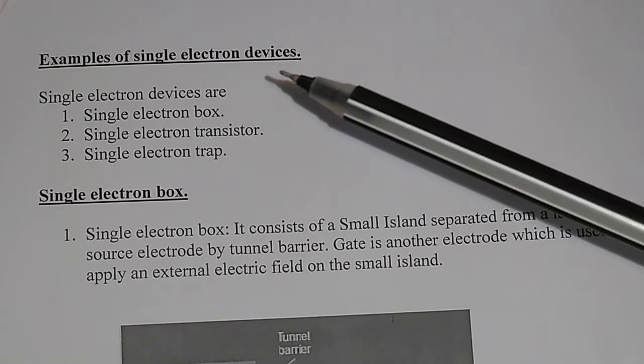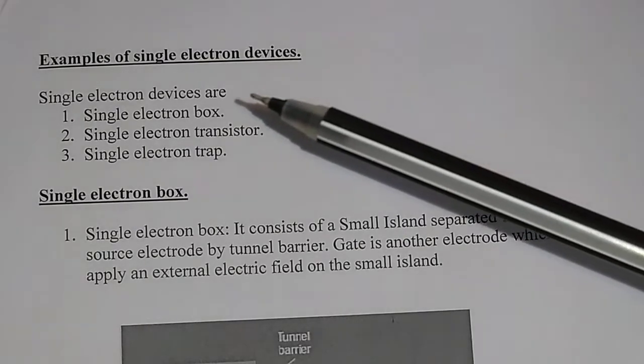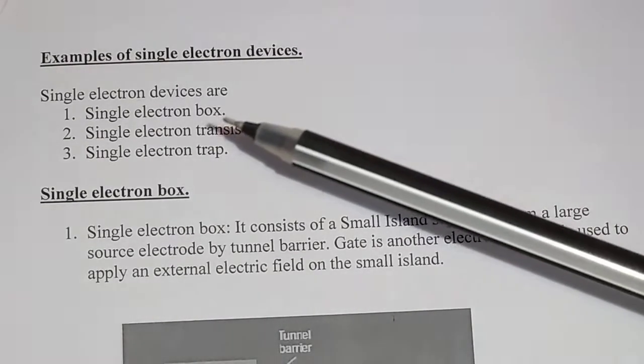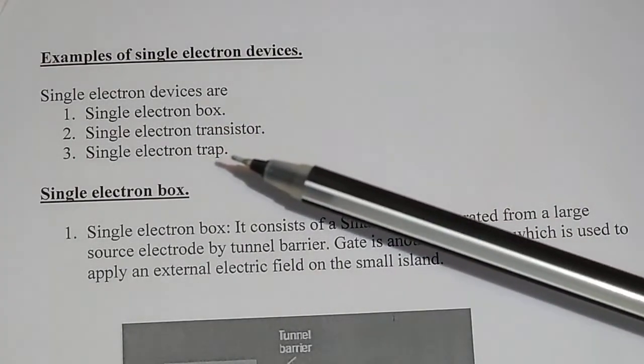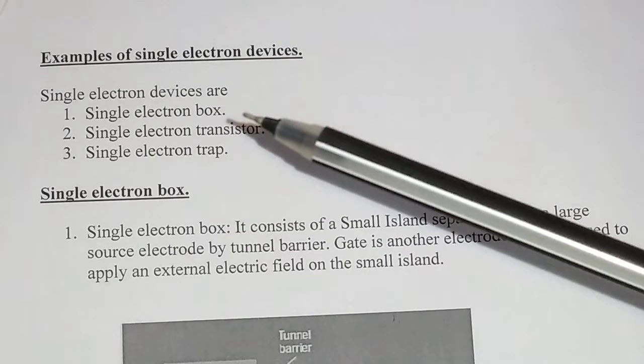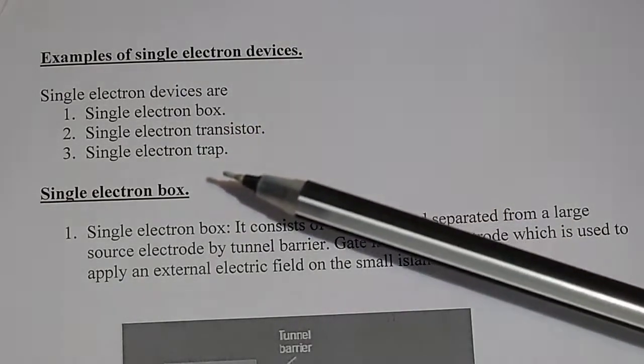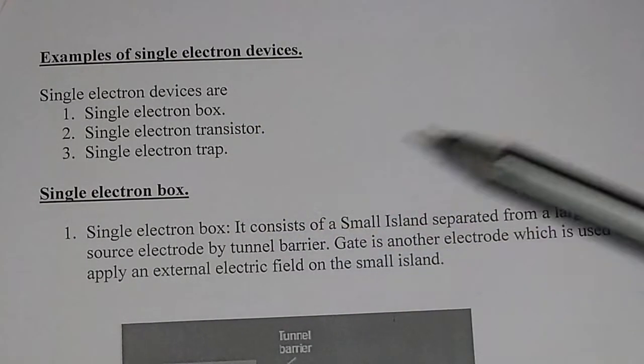Examples of single electron devices. Single electron devices are basically the single electron box, single electron transistor, and single electron trap. So we will discuss them one by one. First, let us discuss the single electron box.